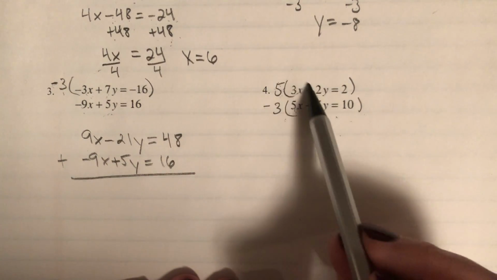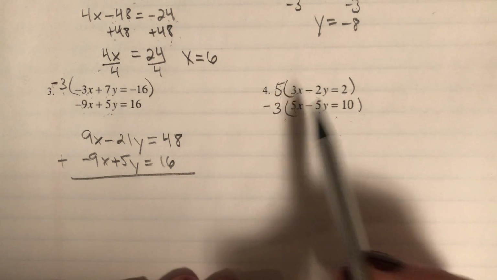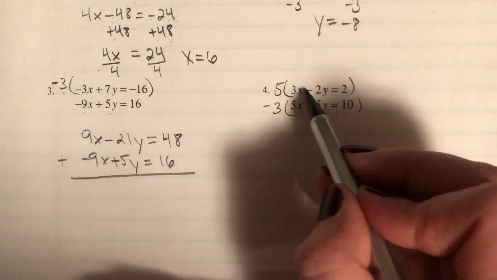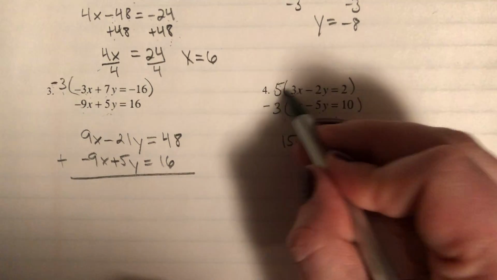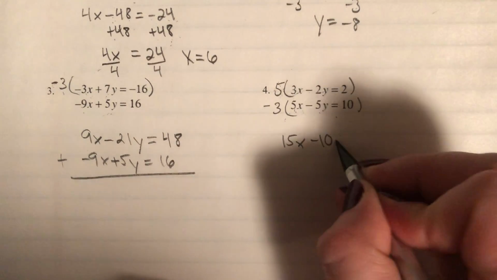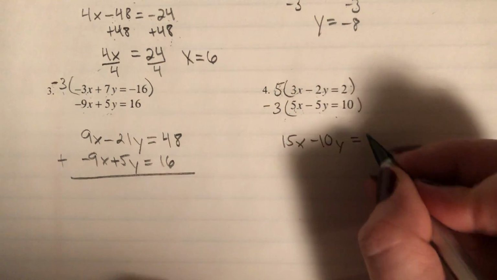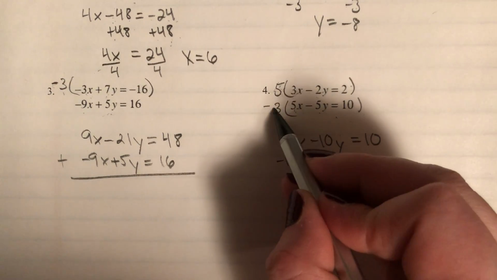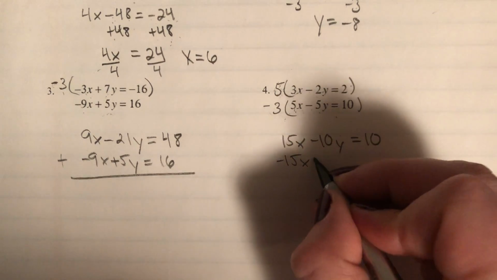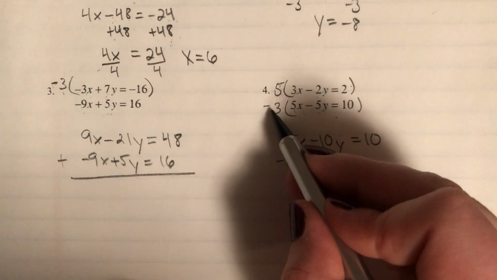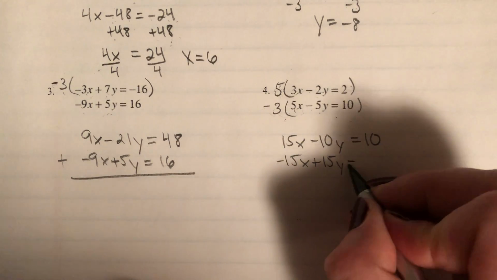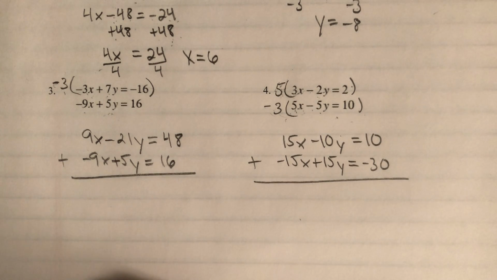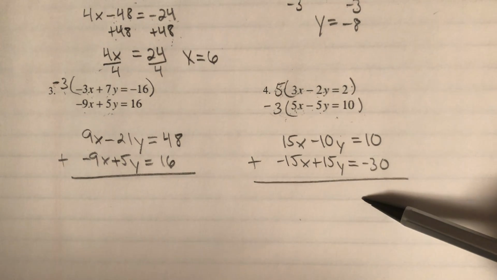Now if I multiply these, I would have a 15x plus a negative 15x. That would eliminate, so I'm good to carry through the rest of my multiplication and rewrite this. I would have 15x minus 10y equals 10. Negative 15x. Negative 3 times negative 5 gives me plus 15y. Negative 3 times positive 10 gives me negative 30. And then I would add straight down. And again, I'm going to leave this problem for you to finish.